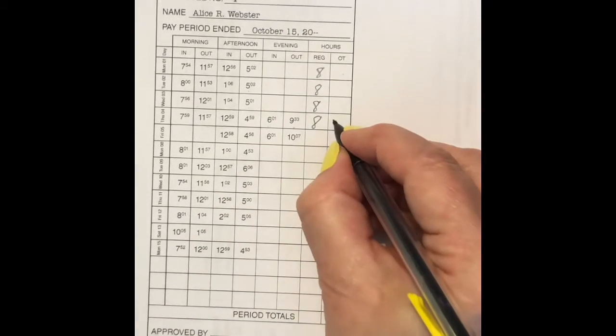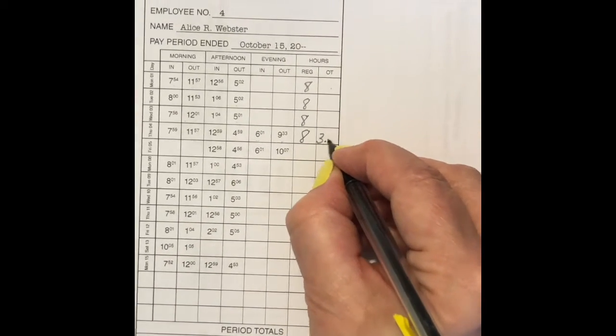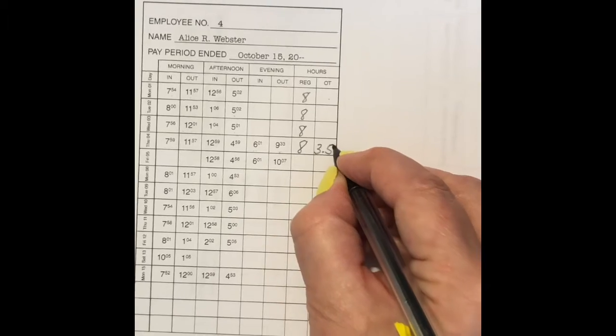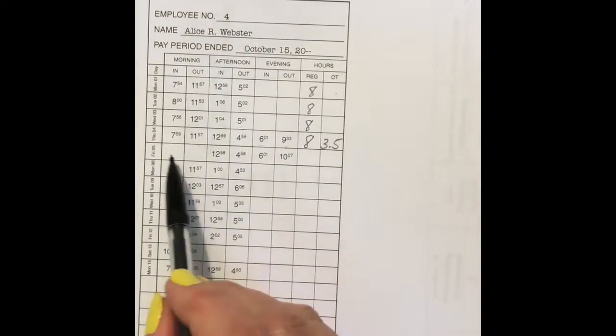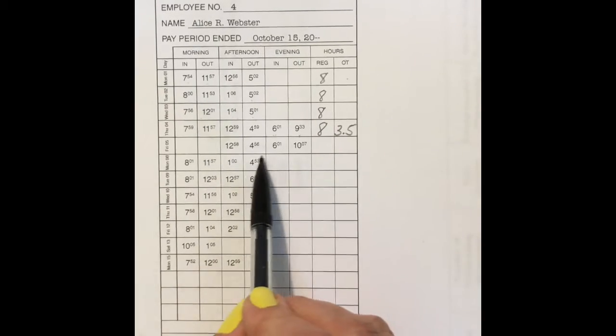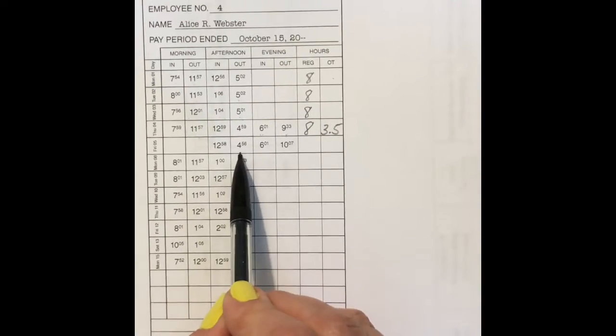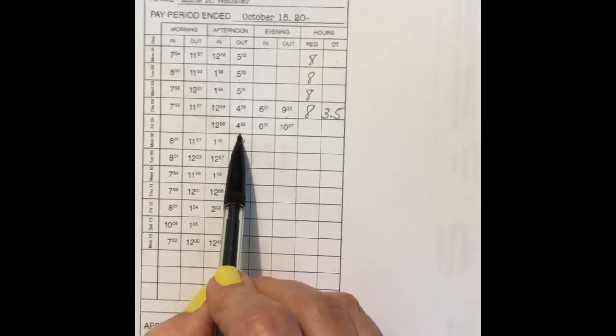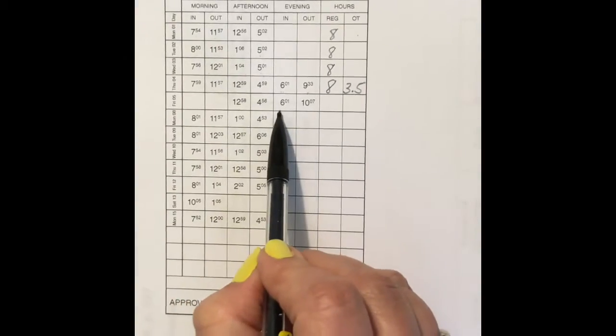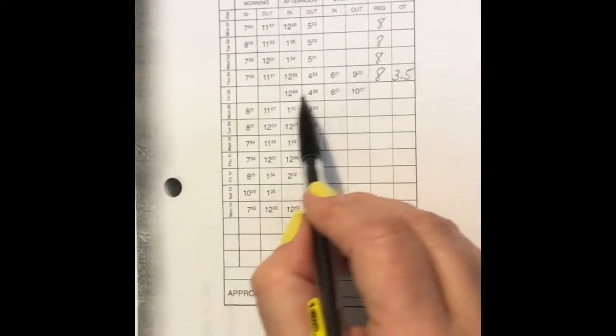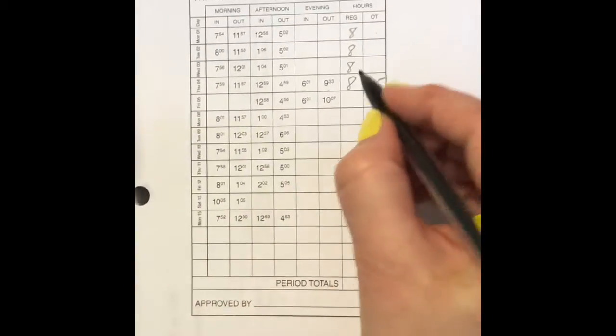So on that day, she worked 3.5 hours overtime. Take a look at Friday. She did not work in the morning, but she came in at 12:58. She worked until 4:56. And then it looks like she worked again in the evening, 6:01 until 10:07. That gives you her 8 hours for Friday.